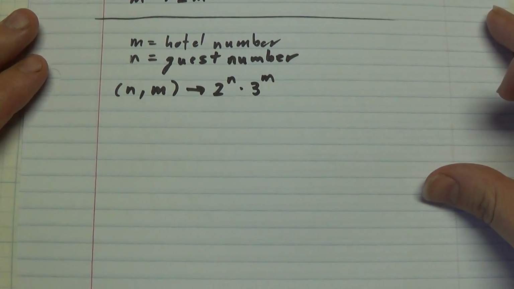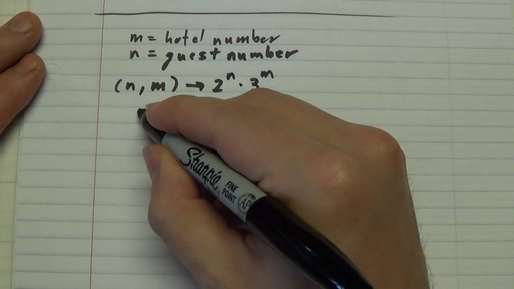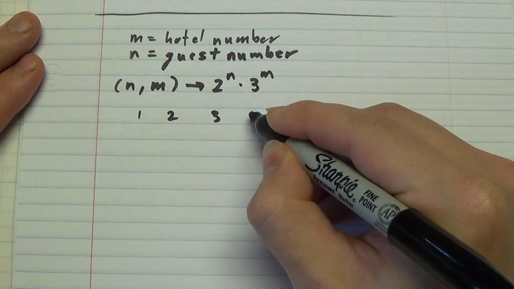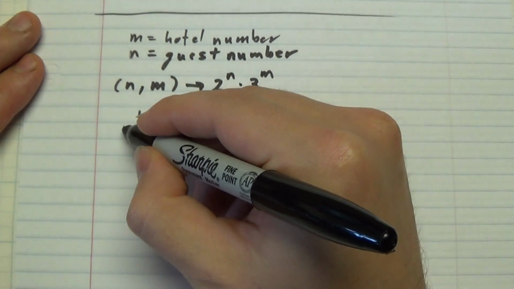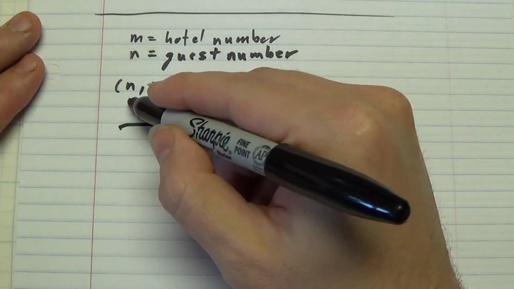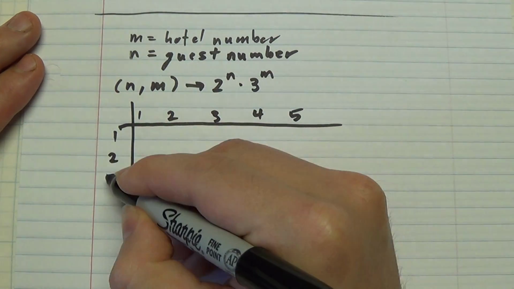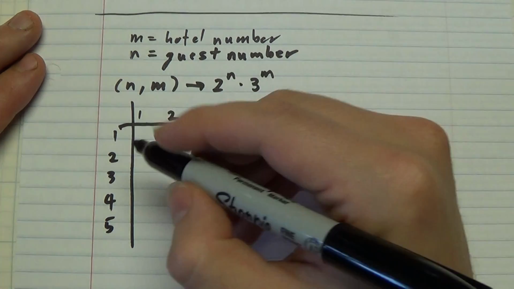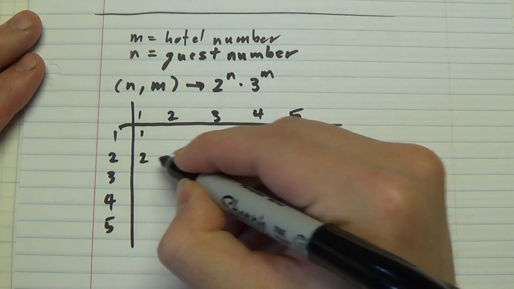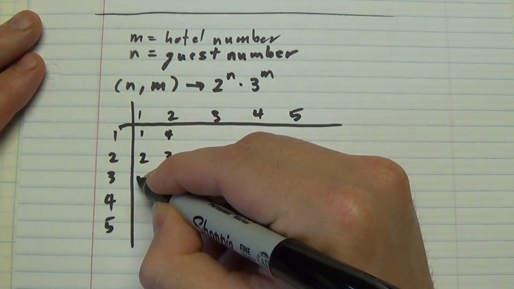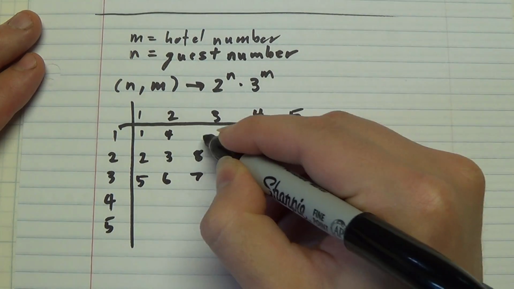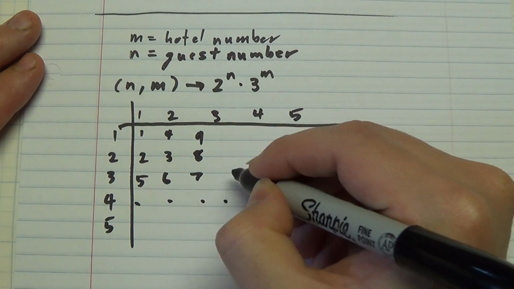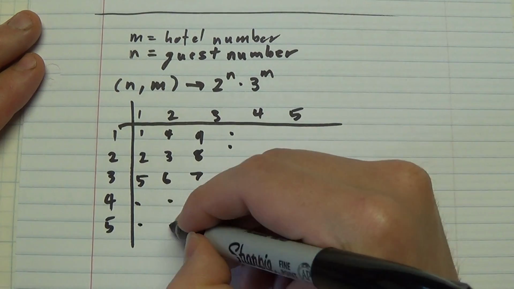A very slick way to do this efficiently is to construct a table, putting the hotel number along the top and the guest number along the side, and then settling by squares: room 1, room 2, room 3, room 4, 5, 6, 7, 8, 9, and so on and so forth, ad infinitum.